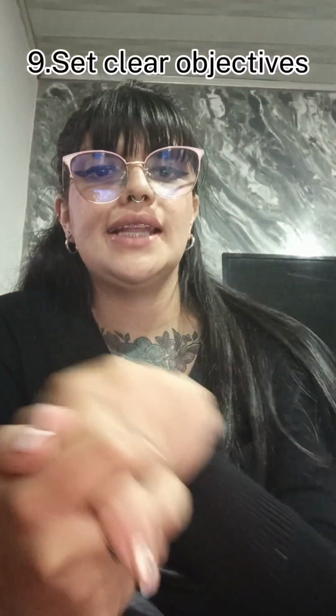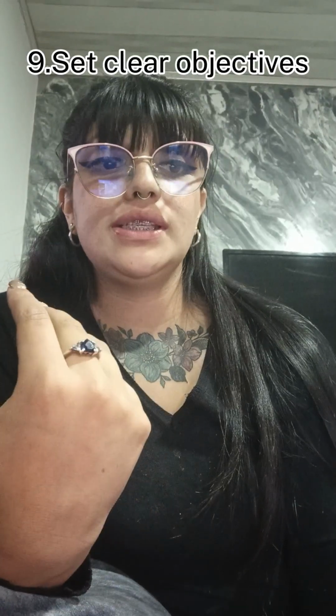9. Sets clear objectives. A well-designed teaching method sets clear and achievable objectives, giving students a clear view of what they are expected to achieve at each stage of learning. So, in short, formulating a teaching method for teaching a foreign language is essential to ensure effective, motivating learning that is tailored to the needs and context of students.